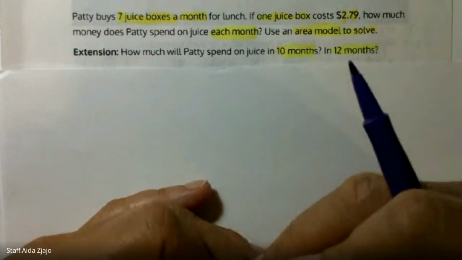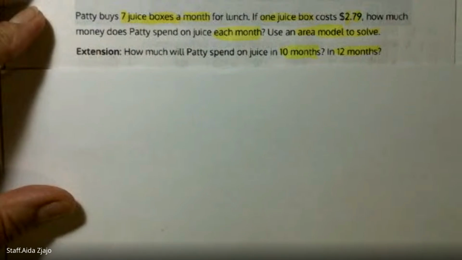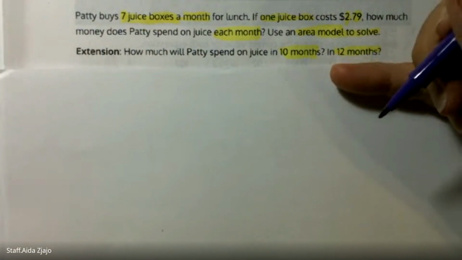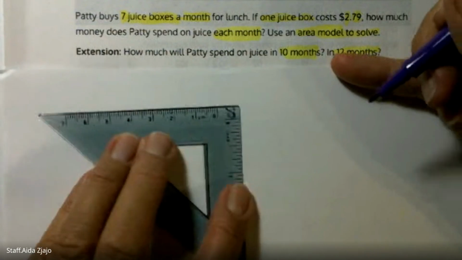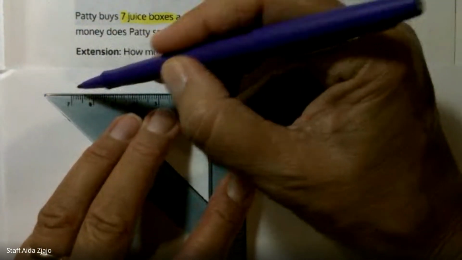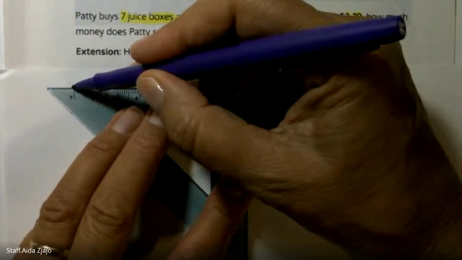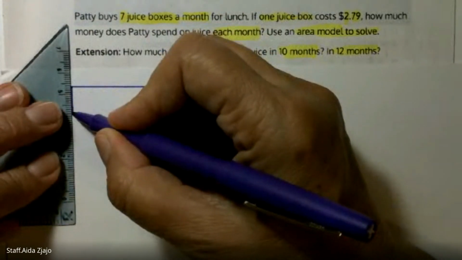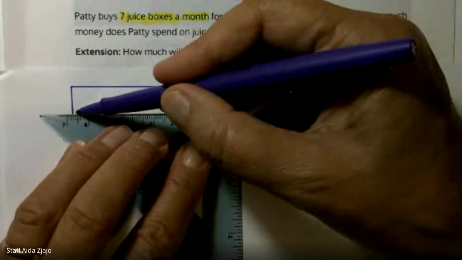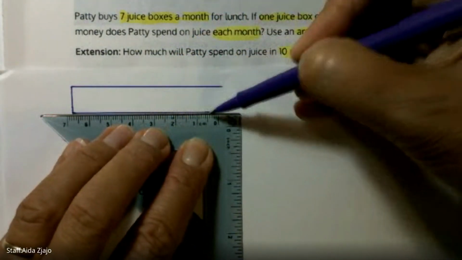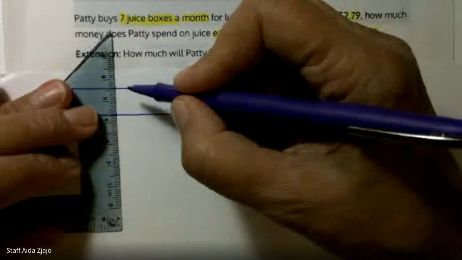Okay, so let's see, what can we do? So she buys 7 juices. If I draw a picture, I can do an open number line or an open tape diagram. So 7 juices.